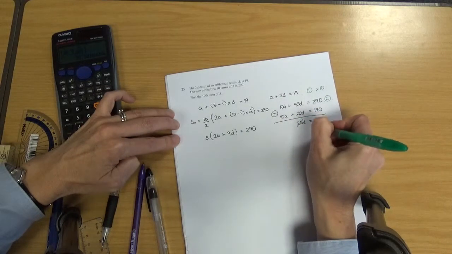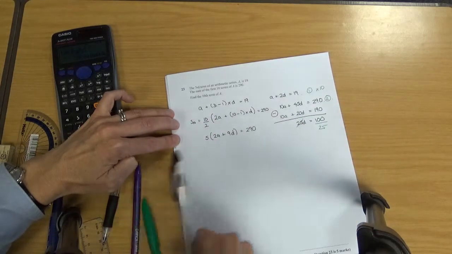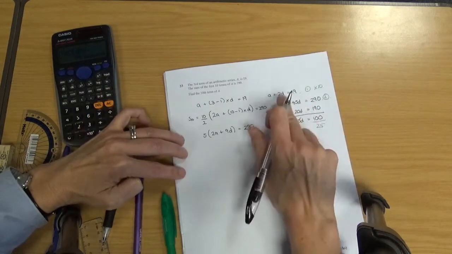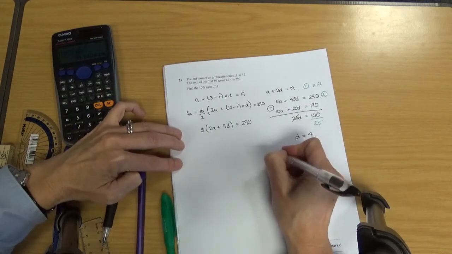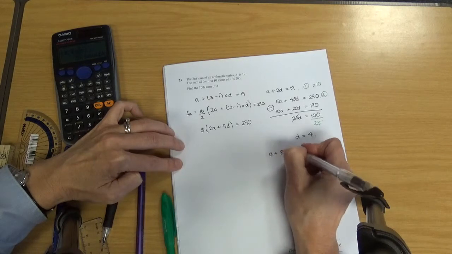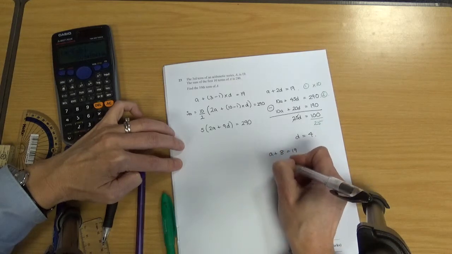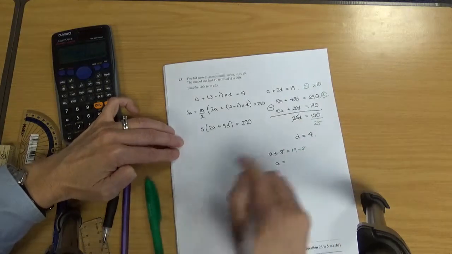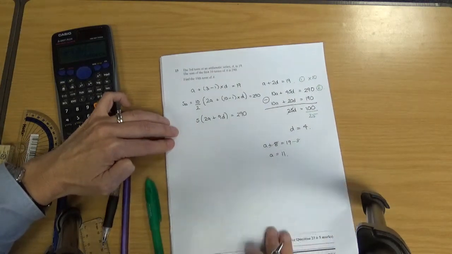Opposite of multiply by 25 is divide by 25. So d equals 4. If I know d is 4, then a plus 2 4s is 8 is 19. And a must therefore, opposite of add 8, subtract 8, is 11.